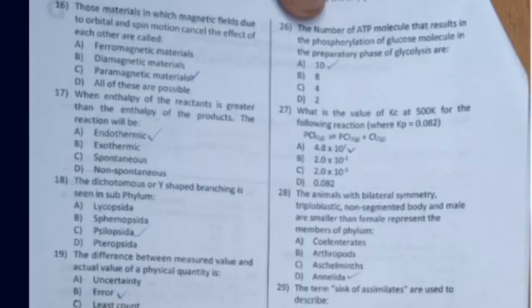28. The animal which is bilaterally symmetrical, triploblastic, non-segmented, and the male is smaller than the female, represents a member of phylum C. ये सैम्पल बुक स्टेटमेंट है, वहाँ से लिया है, ठीक है। 29. The term sign of assimilate is used to describe bird, seed, root and underground stem. D, all of the above. The correct option is all of the above.